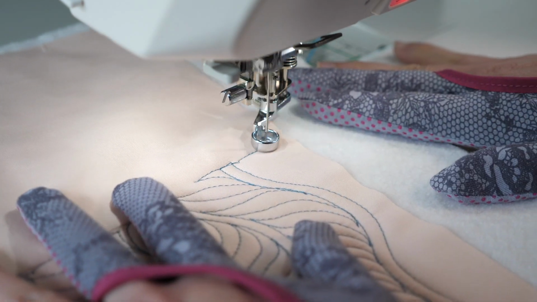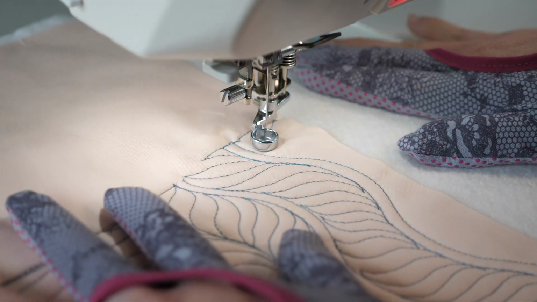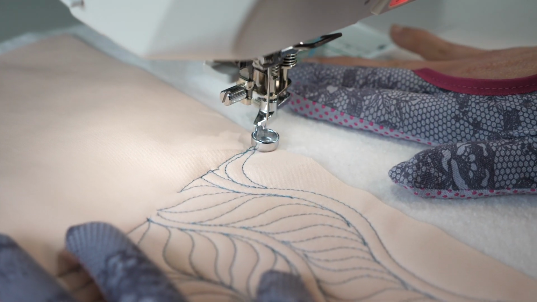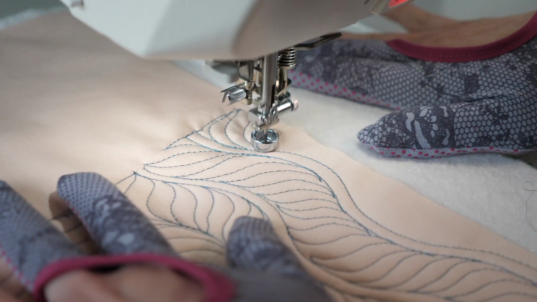Once you get to the edge of your defined area, you're not going to have room for any more wavy lines. Well, all you're going to do is quilt serpentine lines in between the straight and the wavy lines to fill in the rest of the space.